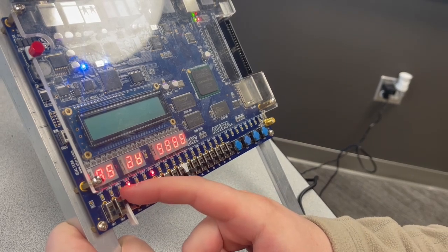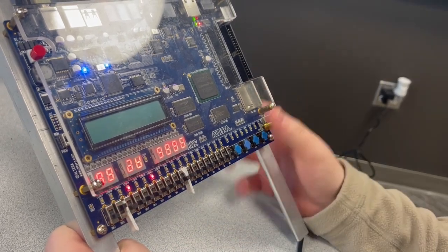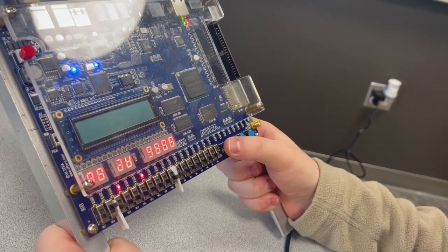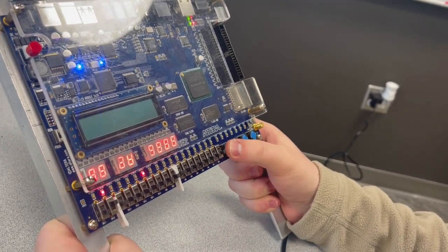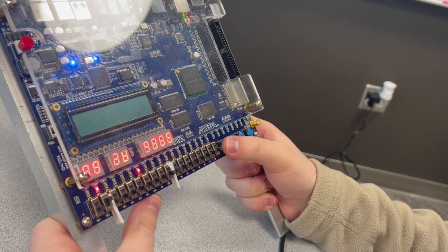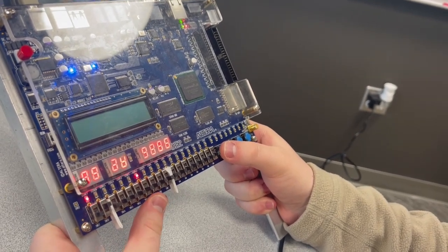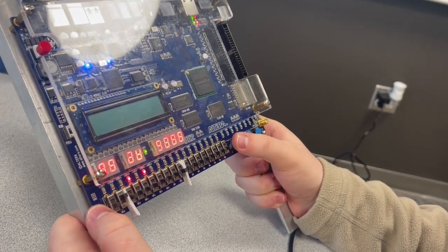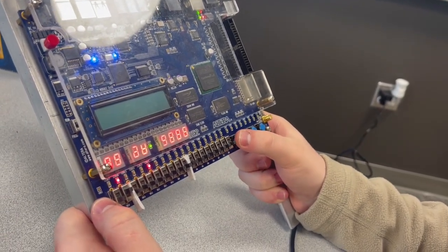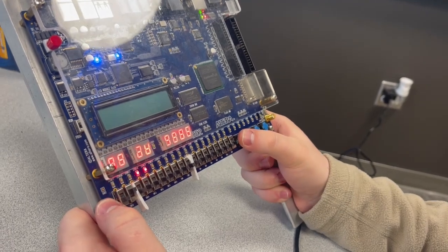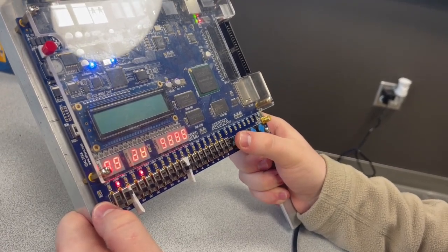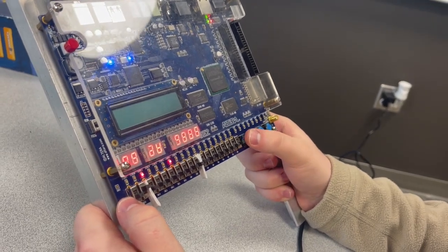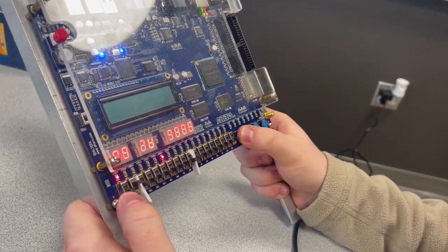LEDs 14, 15, 16, and 17 represent the minor cycles that each major state will run through. So as you can see, as I click the clock, we're running through minor cycles in the fetch state. And then once we get to the last minor cycle in the fetch state, we jump to the first cycle of the defer state, and I can cycle through those. And then we get to execute, cycle again. When execute's done, we go back to fetch. I can run through a couple of these.